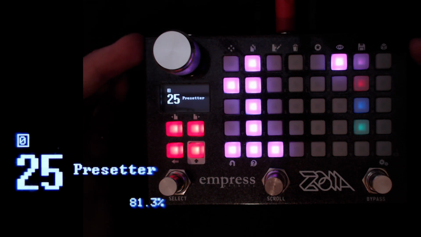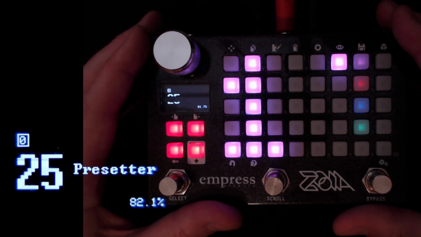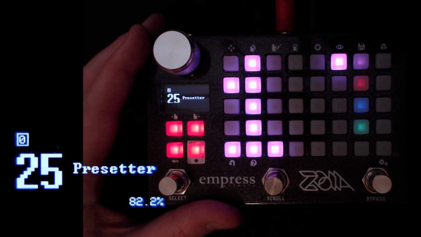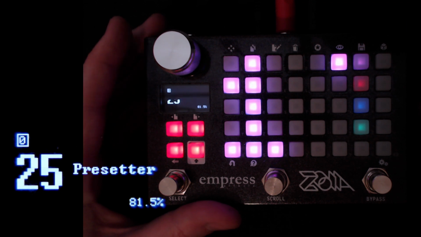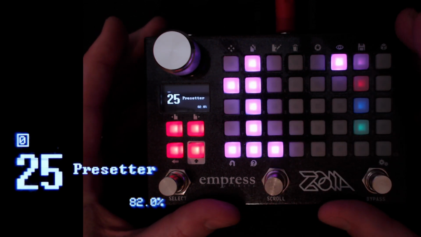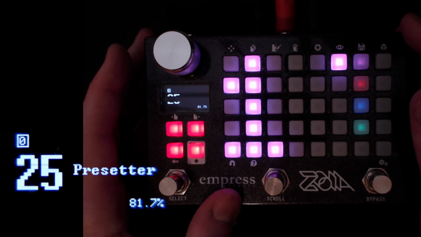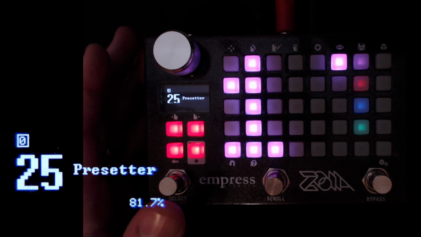This patch started with an idea I had about how to make presets on the Zoia, and by presets I don't mean patches. By presets I mean that within one patch you have a different discrete set of parameters that you want to control easily and switch between while you're performing.